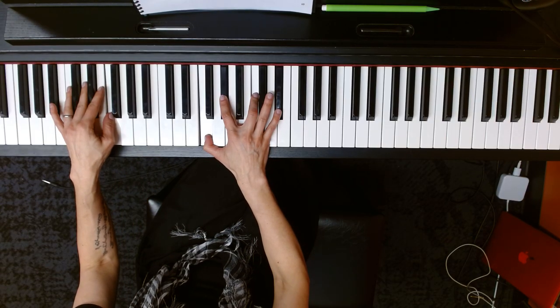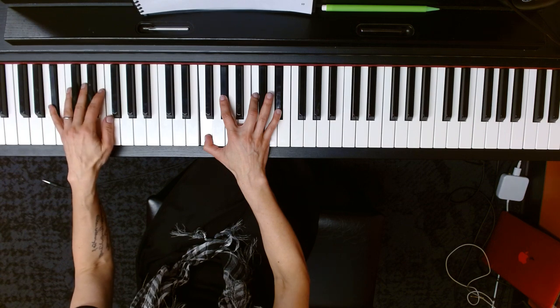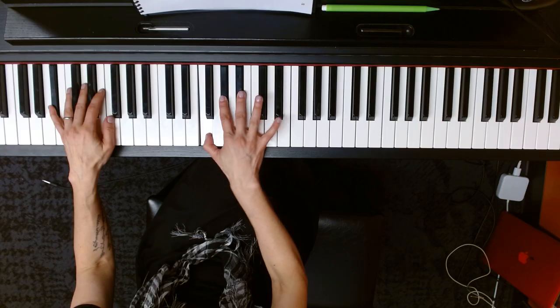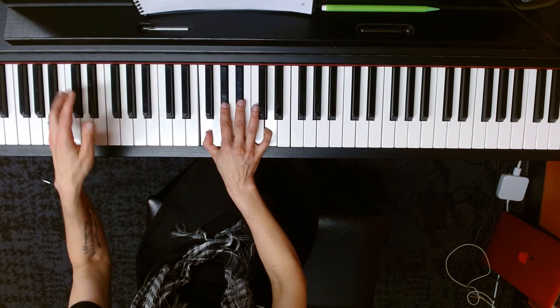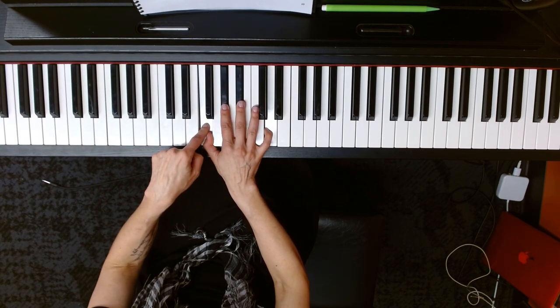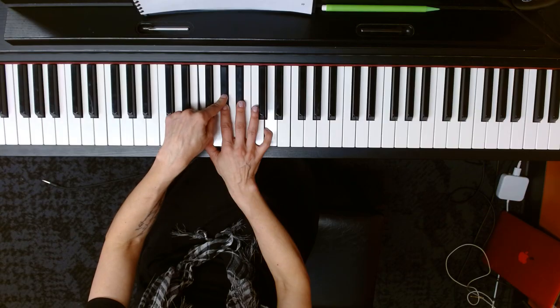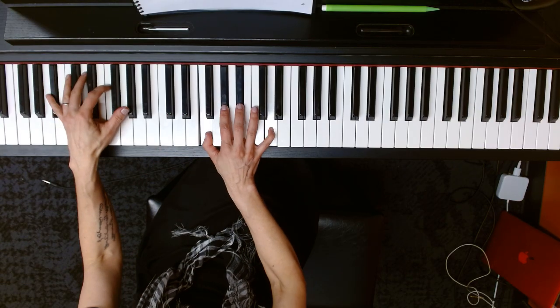Then we go to B flat 7. I'm going to need a B flat. And we're going to need a D. The F is already part of the chord. A flat is already part of the chord, so we leave them there.